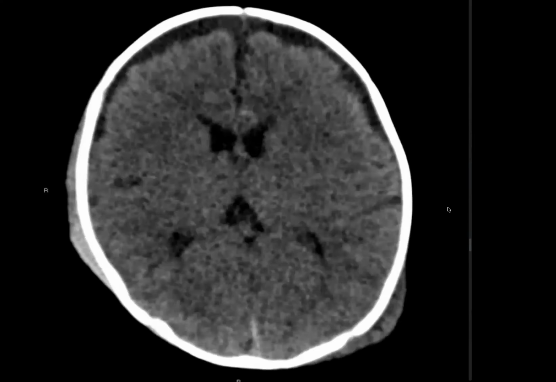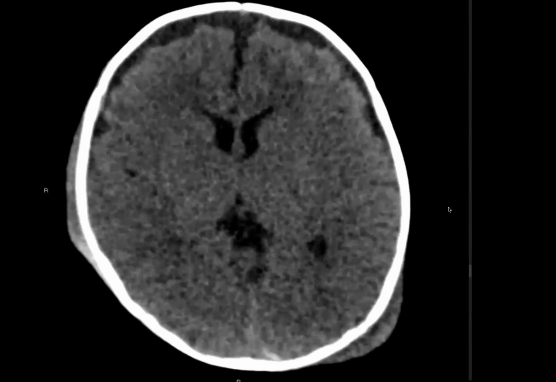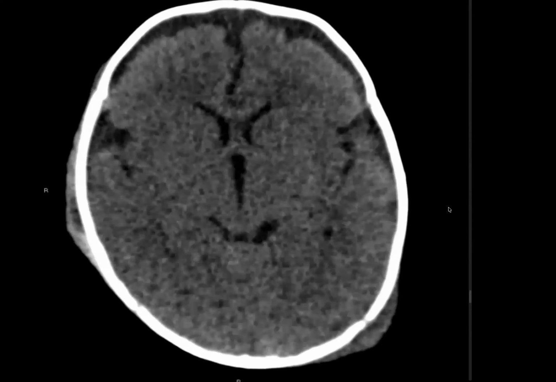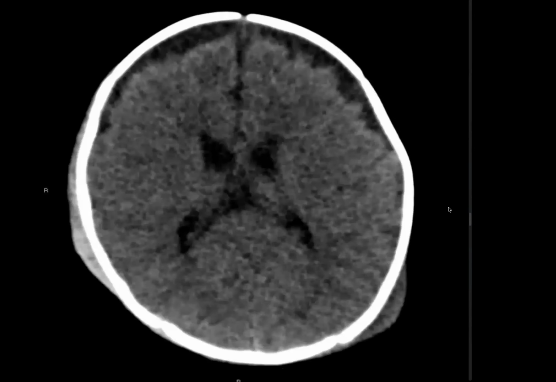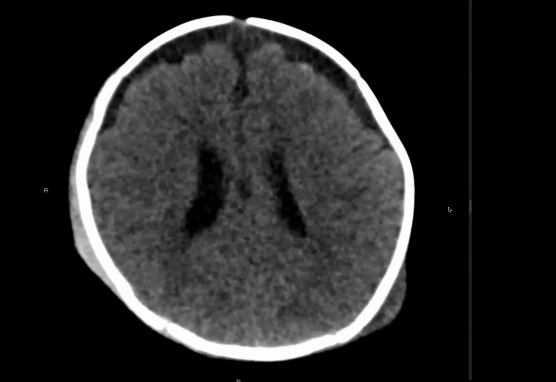So I would like to assess the bone window images. And in my routine practice, I would also like to go for the skeletal survey in this patient to rule out any further injuries. And since I am suspicious about this child, I would also like to take the proper history and the evaluation of this patient.